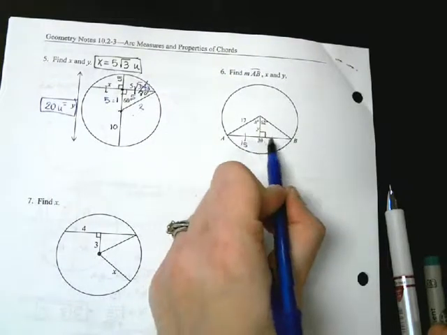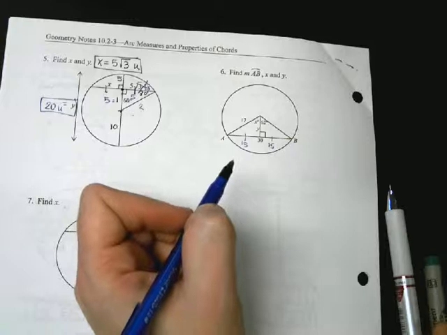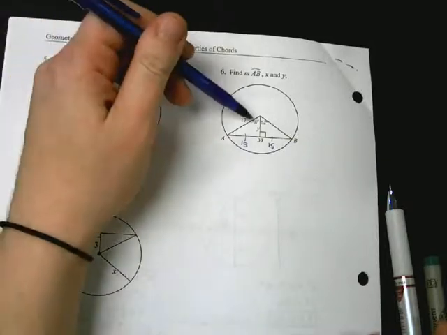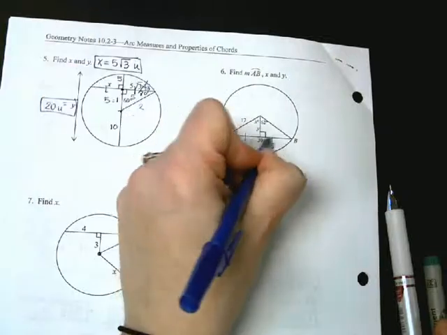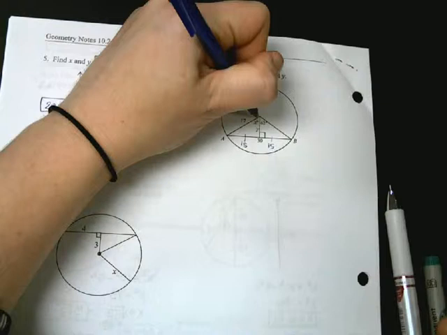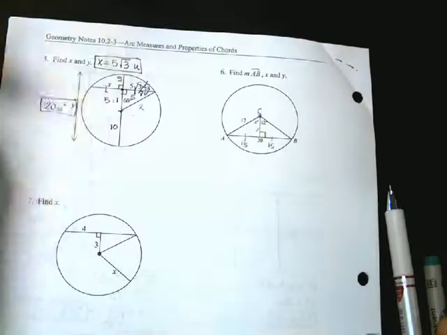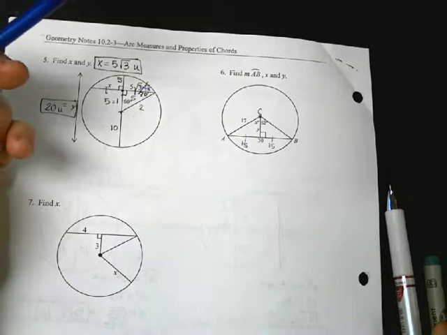The second thing you can notice is that the fact that these two are going to be congruent, and this piece right here, we'll just call that C for the center of the circle. AC is considered a radius. So I'm going to go ahead and label any other radius in the problem as 17 because they should be congruent. So same thing over here.